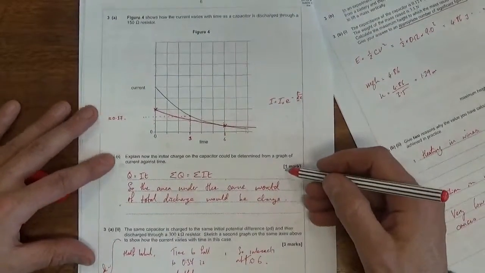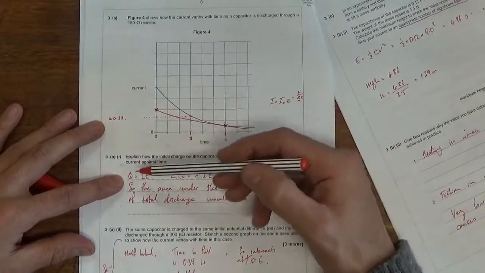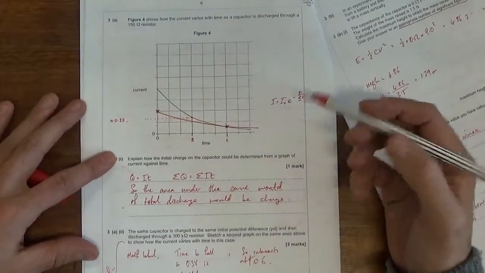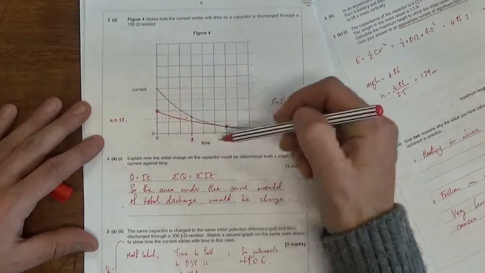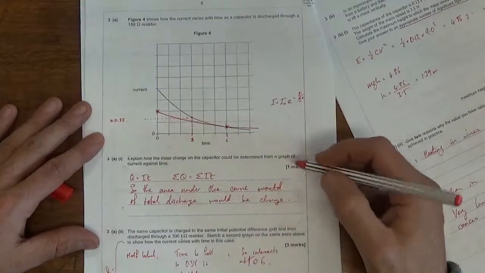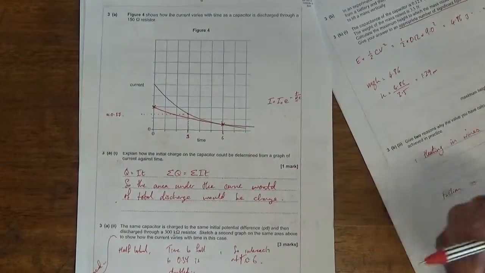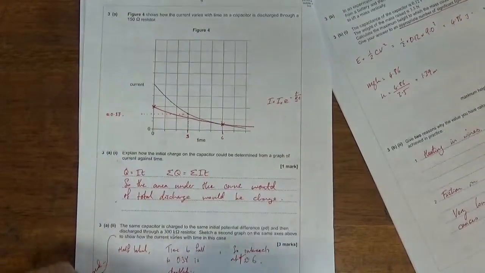Surprising how many people didn't get this. Lots of beautiful answers, but none of them right really. Charge on a capacitor, basically charge is current times time. So if you have a graph of current and time, the area under the graph is of course the charge, the total charge. So you need the area under the discharge curve.